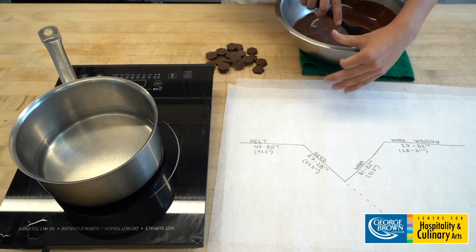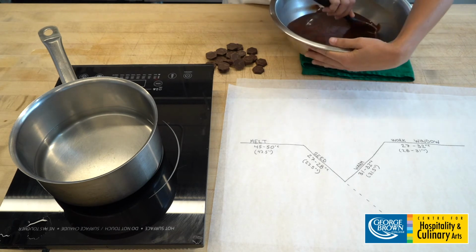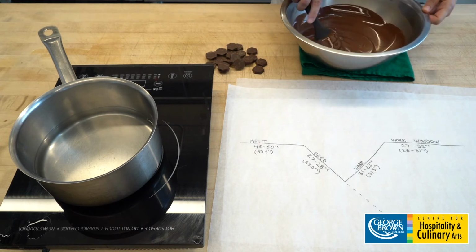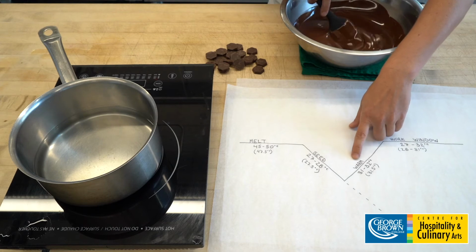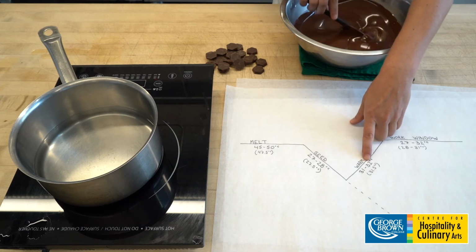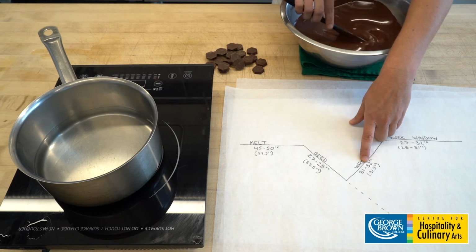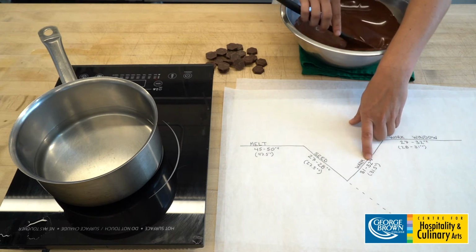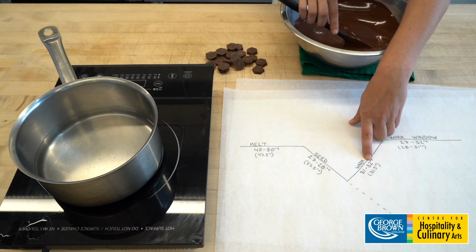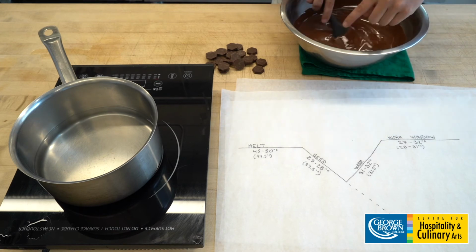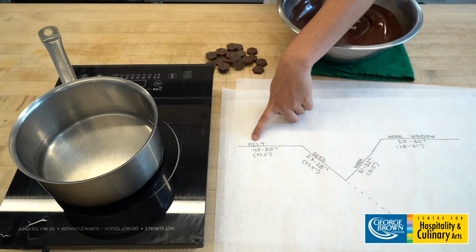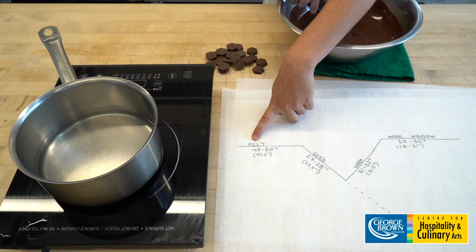So I need to melt it, but in a controlled way so that I do not melt the remaining beta crystals. When I warm it up, it is very, very important that we do not go over this mark. If I go over 32 degrees Celsius, that means I'm erasing the beta crystals that I'm working so hard to make right now, and then I have to start all over again.